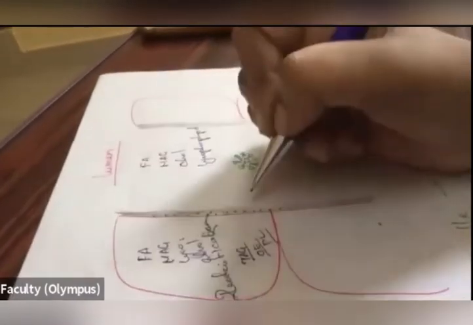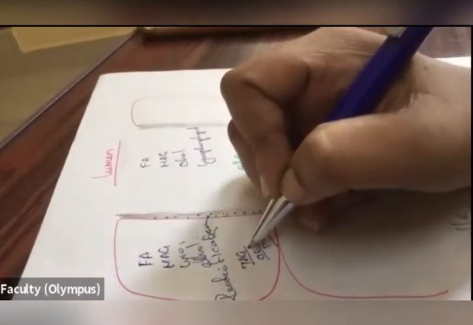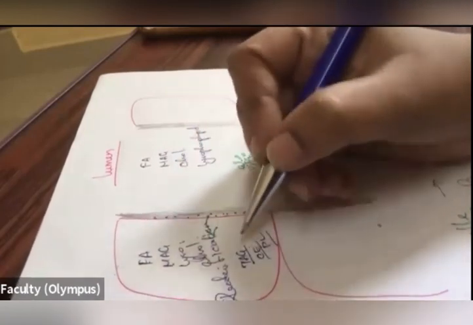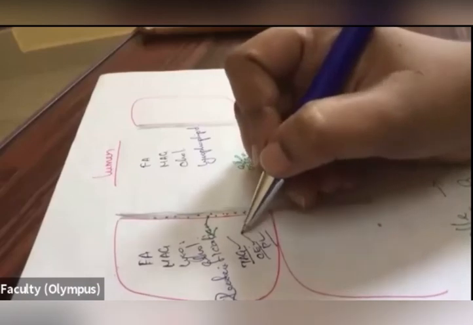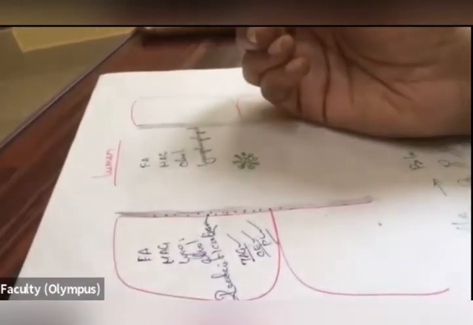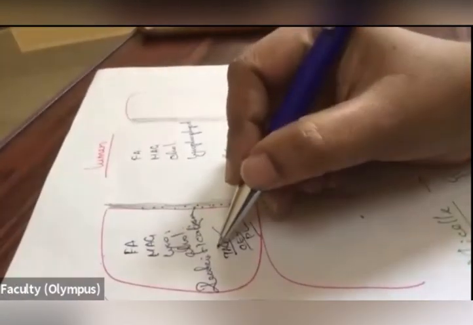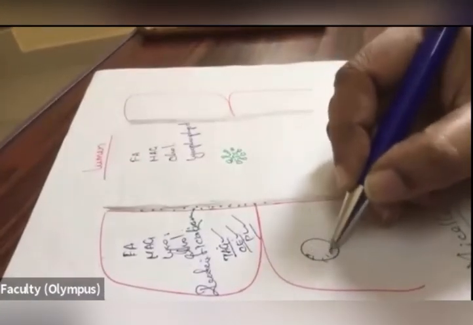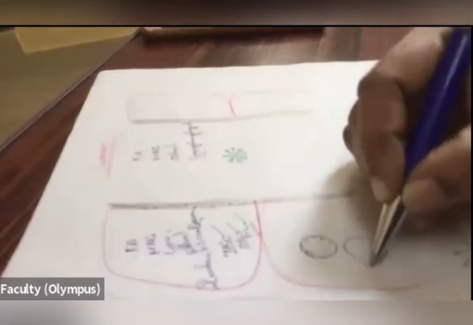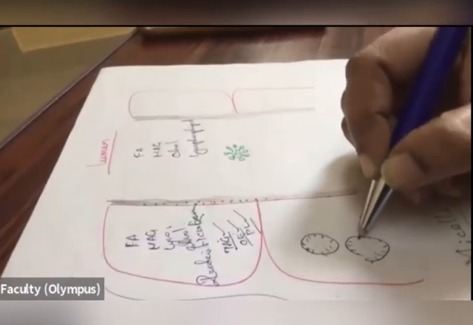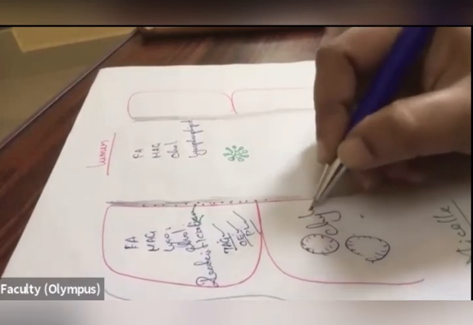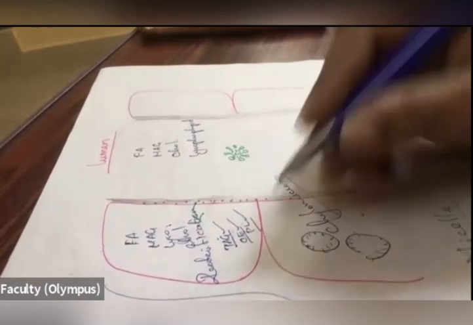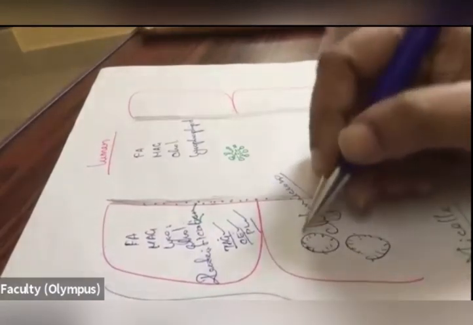Once they get absorbed into the intestinal cell, re-esterification of all the lipids happens, and there will be formation of triacylglycerol, cholesterol ester, and phospholipids. Once re-esterification is over, they get incorporated into a spherical structure called chylomicrons.